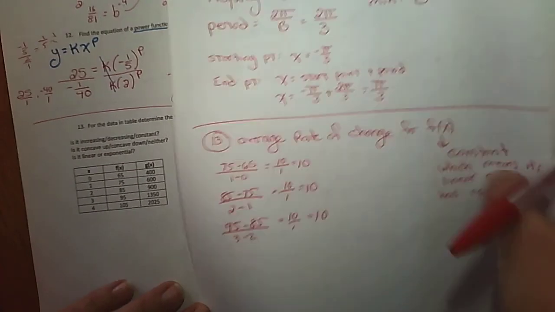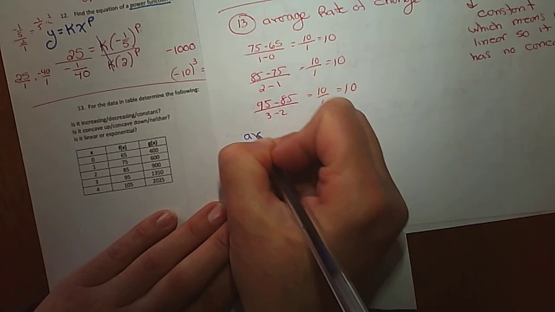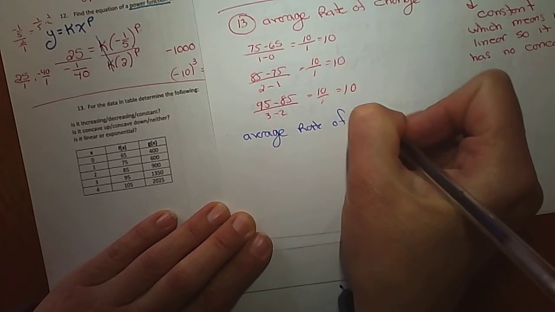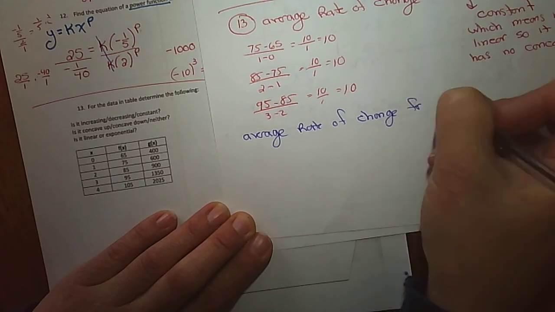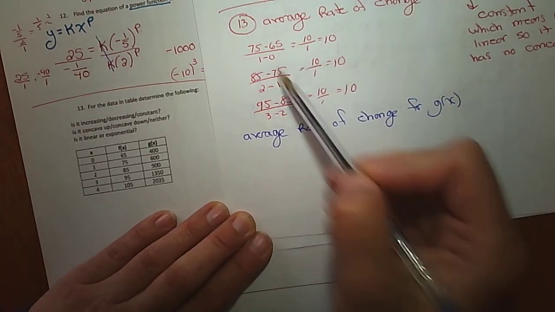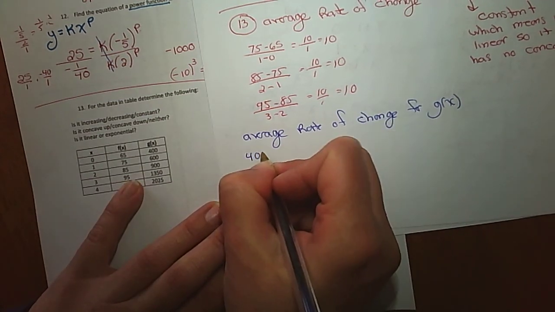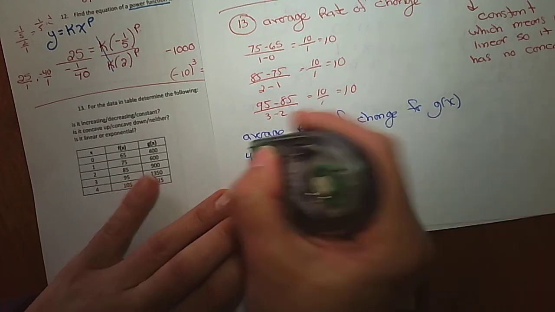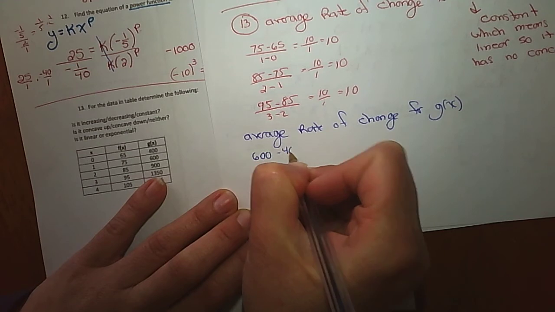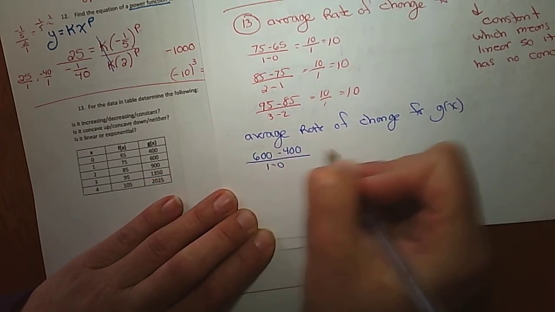Now let's do g of x. I'll do it in color. So we do average rate of change, which is slope, for g of x. But technically, we can't call it slope if we don't know it's linear. For f of x we can actually get away with calling it slope because it's all 10. All right, here we go. 600 minus 400 and 1 minus 0.